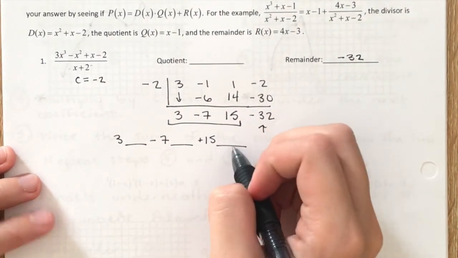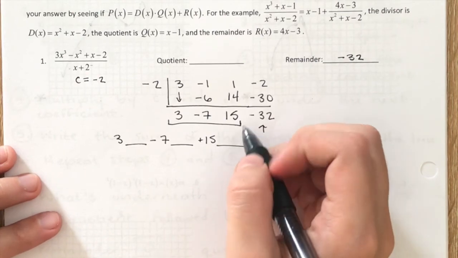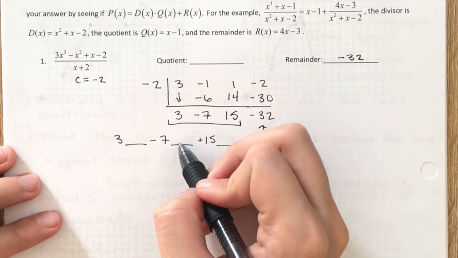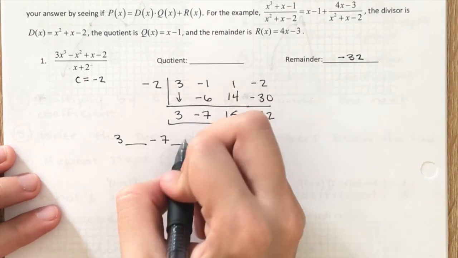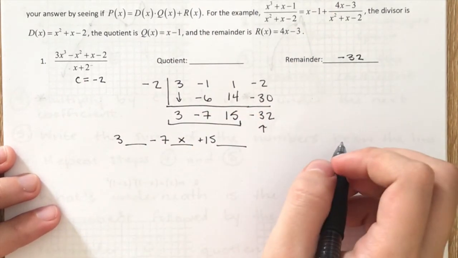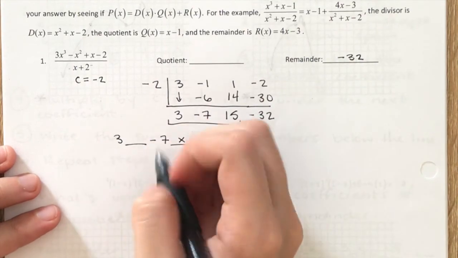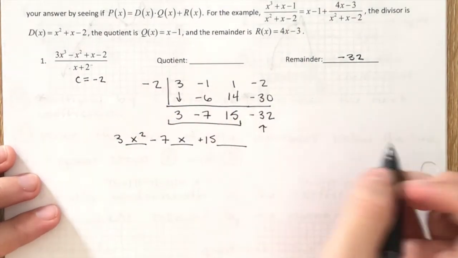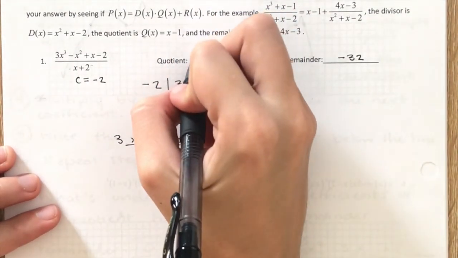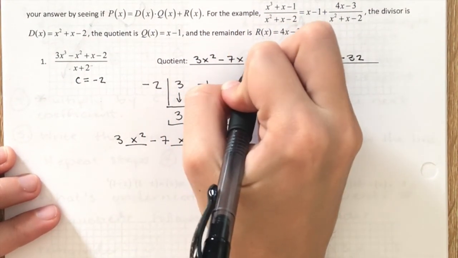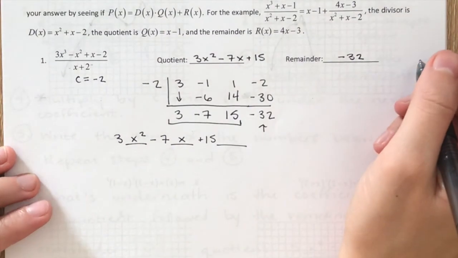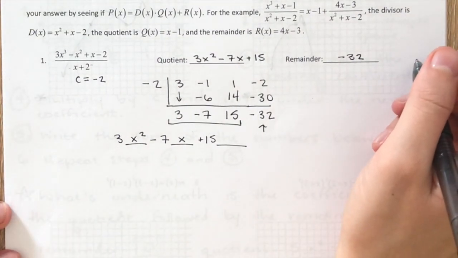Plus 15 is our constant term, so it doesn't need any x's. We increase from x to the 0 to x to the 1, so we just have x here, so we have -7x, and then 3 is x squared. So our quotient is 3x squared minus 7x plus 15. Simple as that.